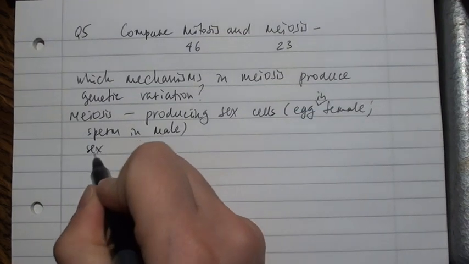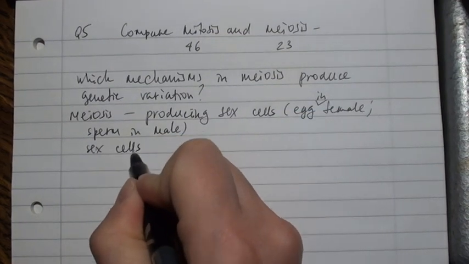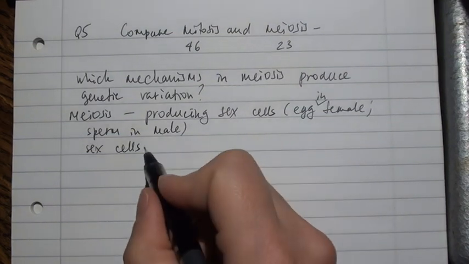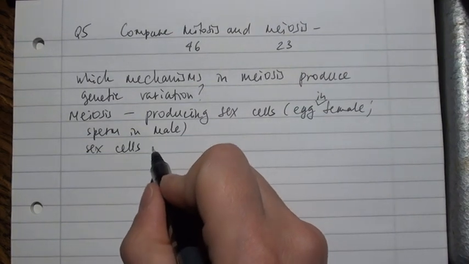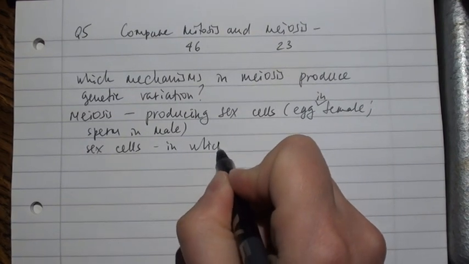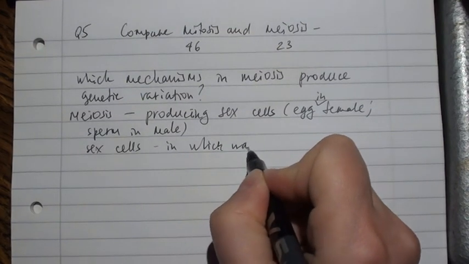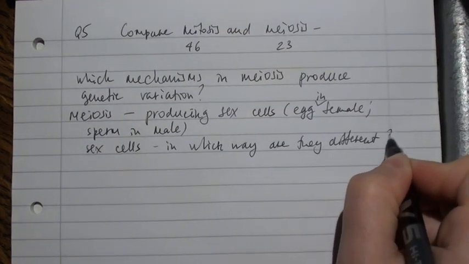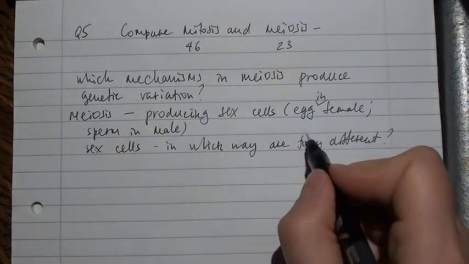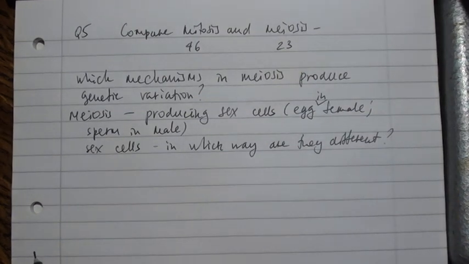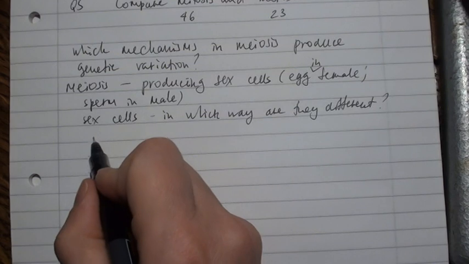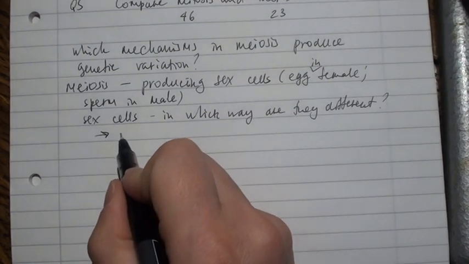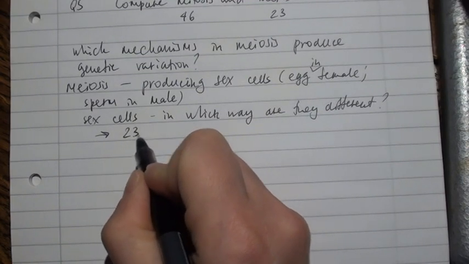So in terms of sex cells, let's think how sex cells are different to any other cell in your body. So in which way are they different? There are two main points of difference between sex cells and any other cell in your body, say your brain cell or your skin cell or your liver cell. So the first point of difference is that they contain half the number of chromosomes. So they contain 23 chromosomes.